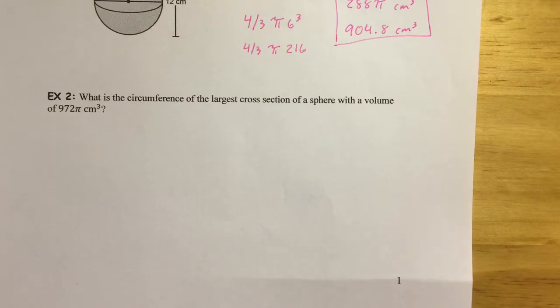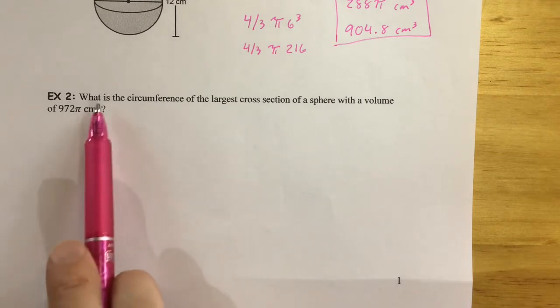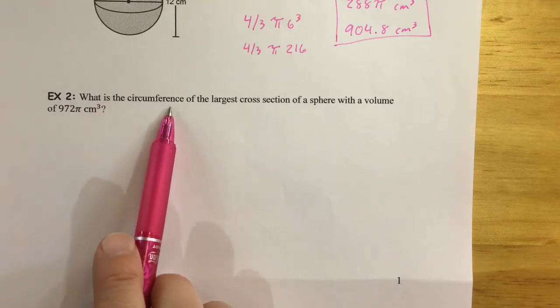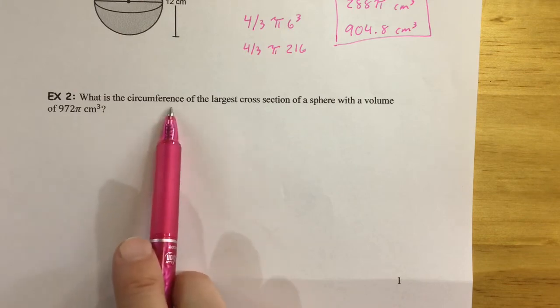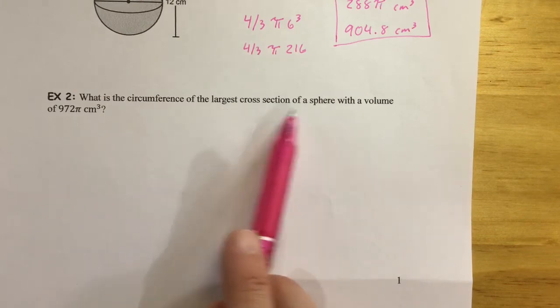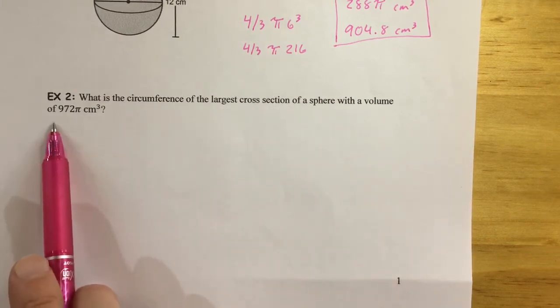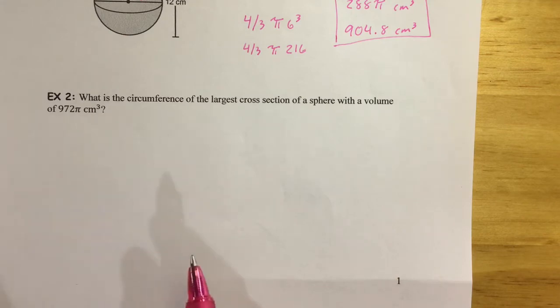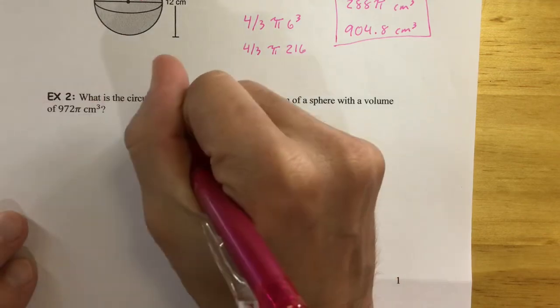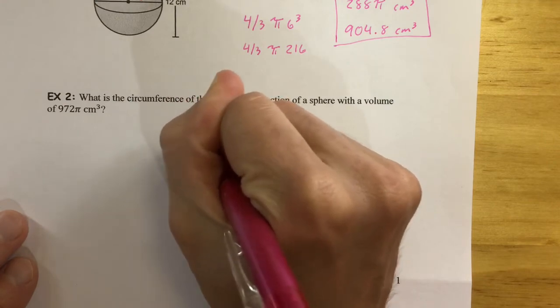Okay, example number 2, kind of a more challenging problem here, not just doing a calculation, but what we're trying to figure out is the circumference. It says the circumference of the largest cross section of a sphere if you have the volume. Okay, so if you got the volume, let's think about what the formula says. 4/3 pi r cubed.